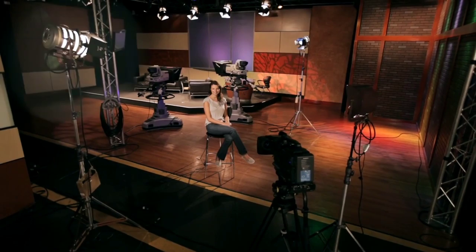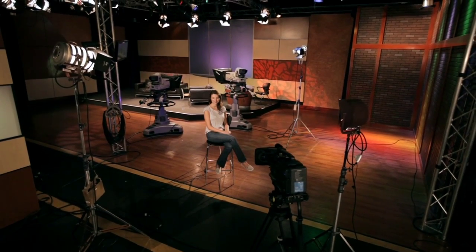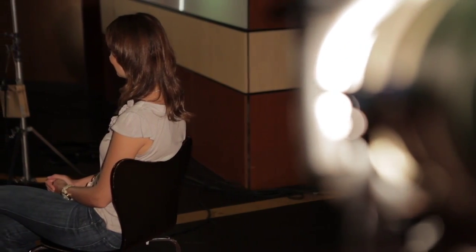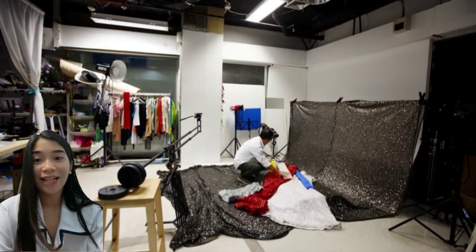We usually place the kicker on the opposite side of the axis from the key and further away from our subject. We also want to be careful not to bring it around so far that it interferes with the shadows cast by the key. And those are the basics of three-point lighting. And that will be all for the light setup.